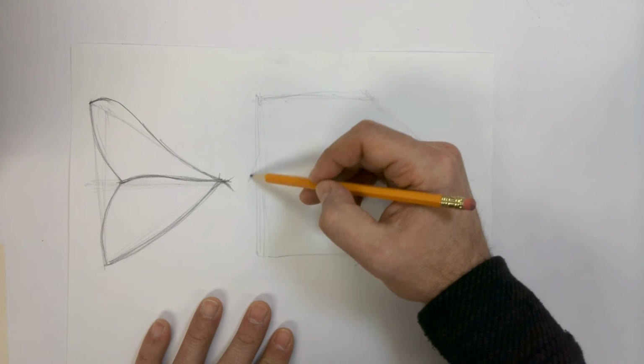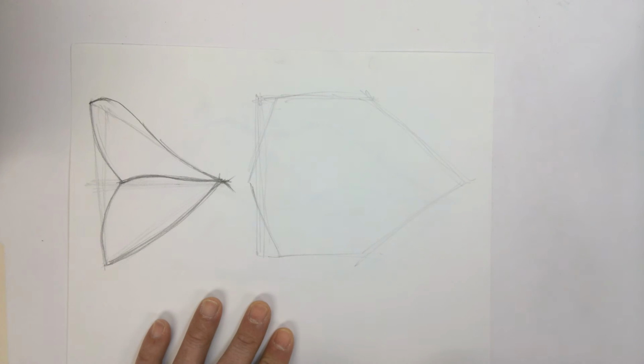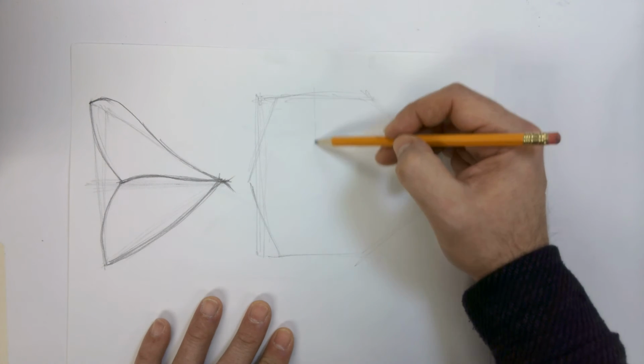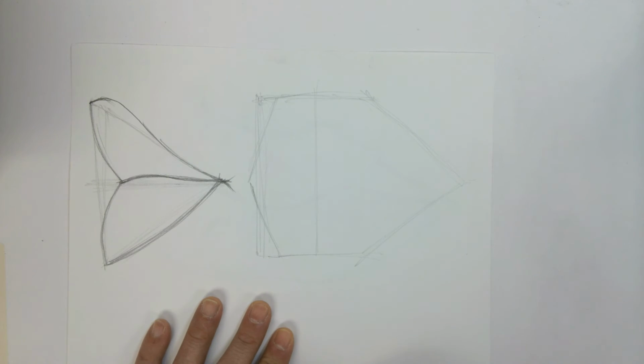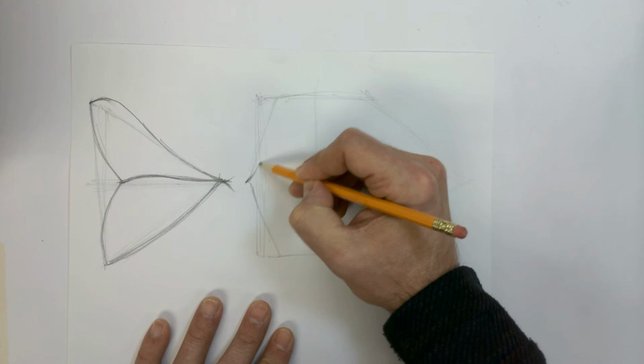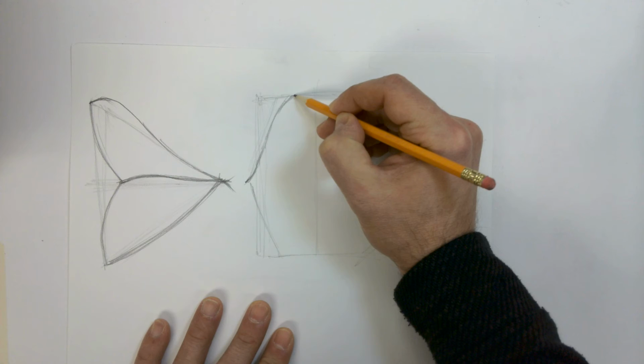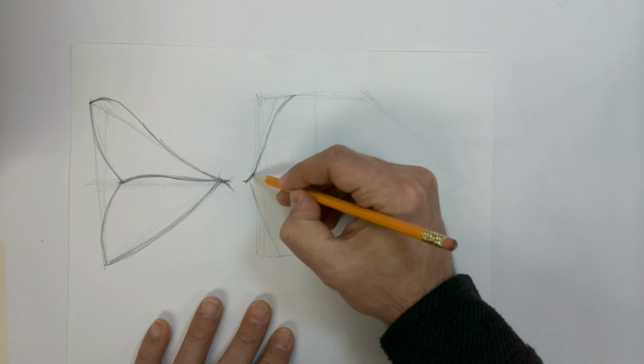And let's go ahead and just create an angle line here and here. And let's put in a line here in the middle. And let's draw this line and have it come over.